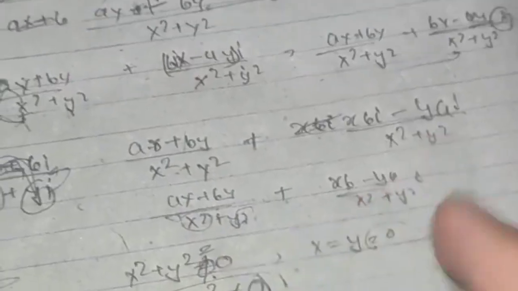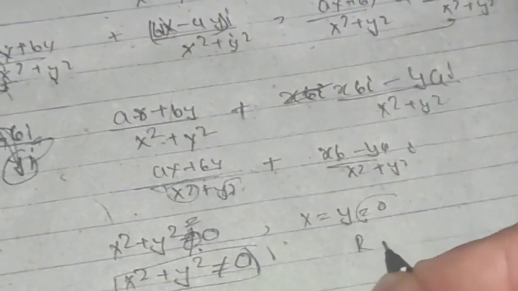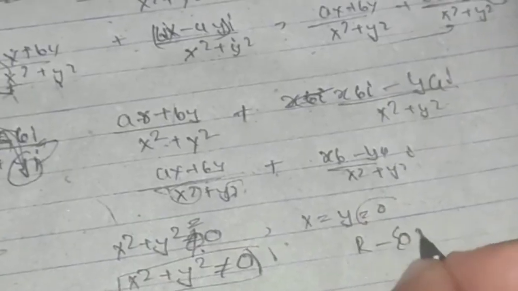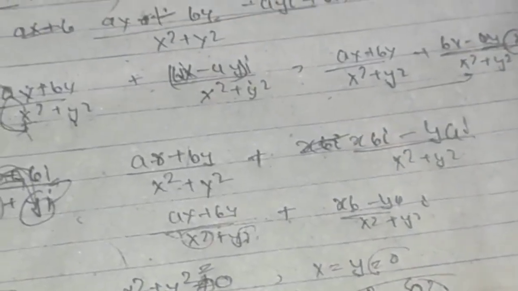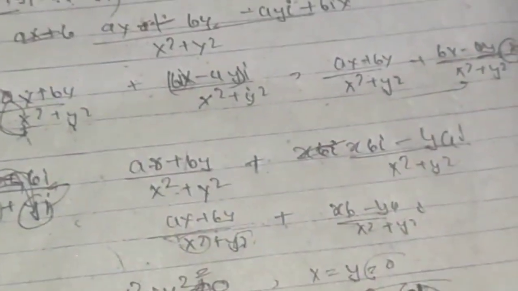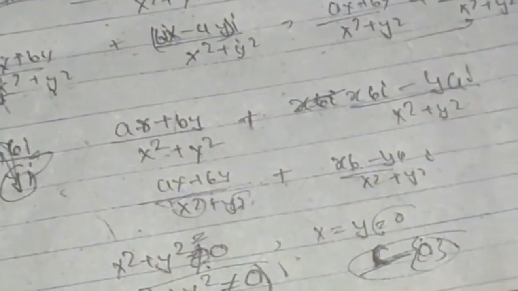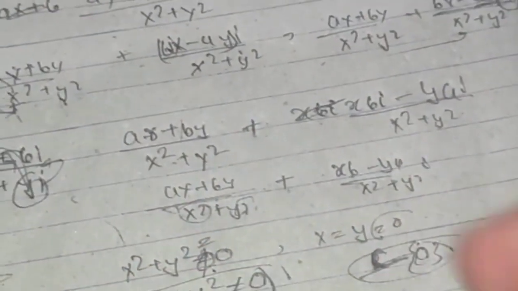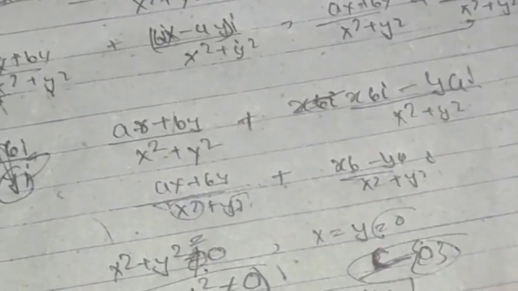This is the condition, and it means everything is allowed except 0. Divisible by all complex numbers except the 0 complex number.